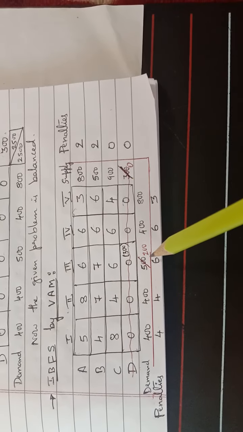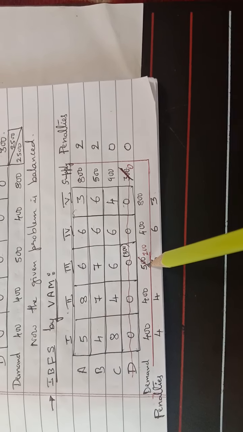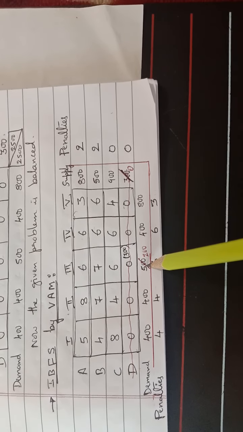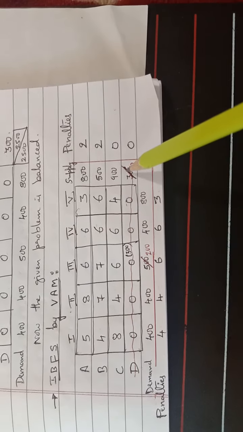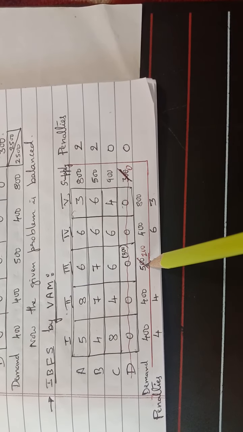Next we select where we can allocate the maximum. The maximum allocation here is 500 and 400, so we select this particular column. Here 500 is here and here 300, so we can allocate the 300 completely. The remaining is 500 minus 300, which is 200.